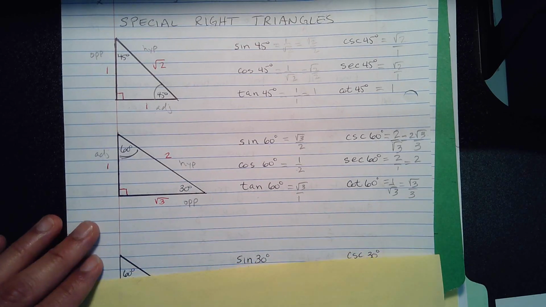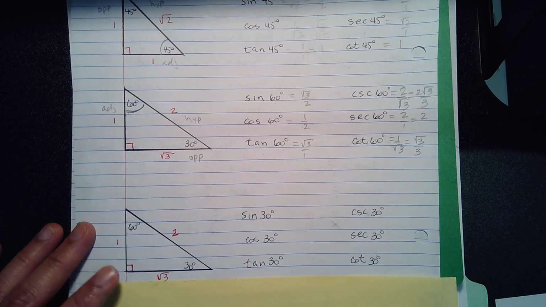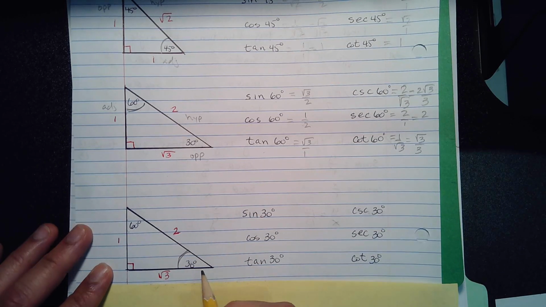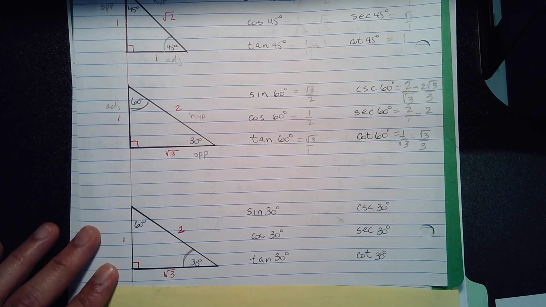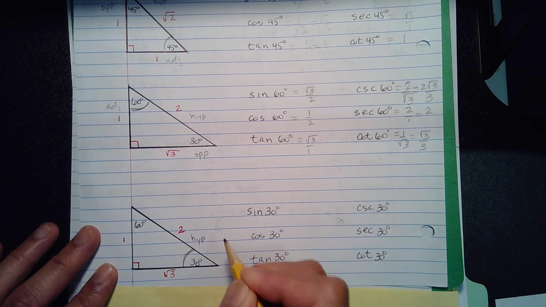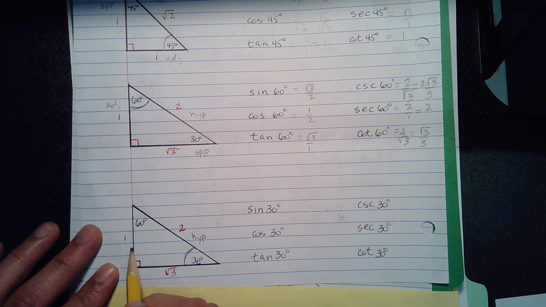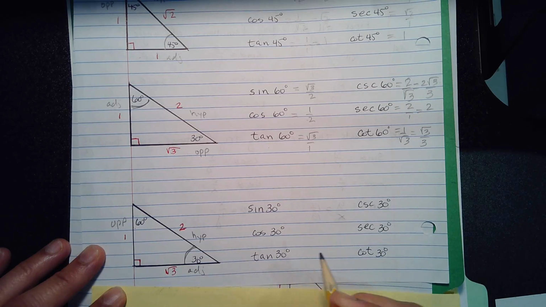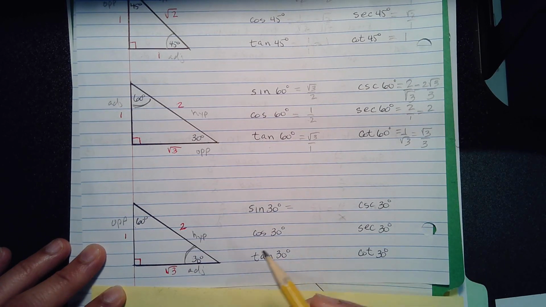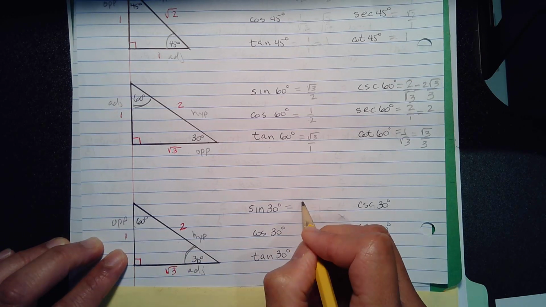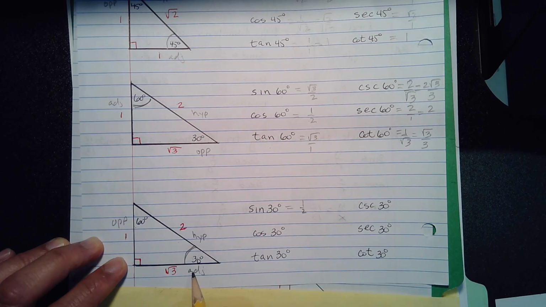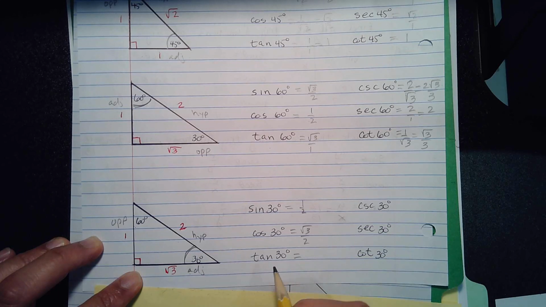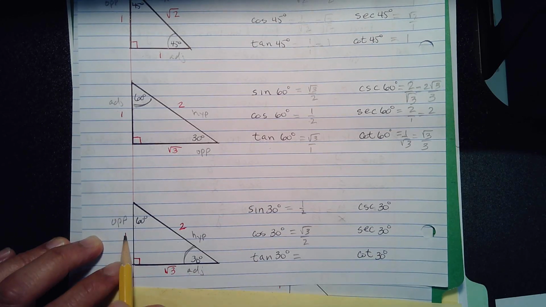All right. Next one. Let's look at 30 degrees. So again, mark up the triangle, identify, label all the parts now. I would always label the hypotenuse first, and then from here, how is this angle related to this side? Well, it's the opposite. How is this angle related to this side? It's the adjacent. So sine, opposite over hypotenuse, 1 over 2. Cosine 30, CAH, adjacent over hypotenuse, radical 3 over 2. And TOA, opposite over adjacent.